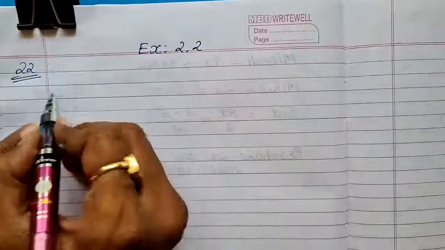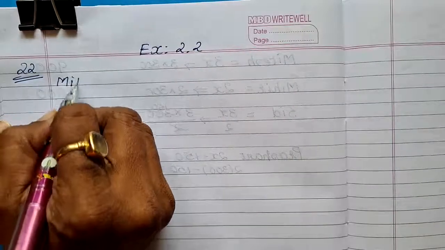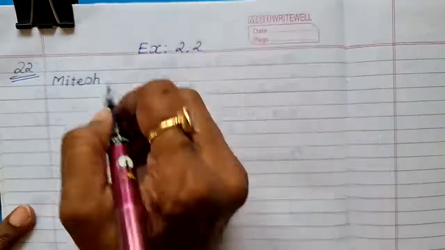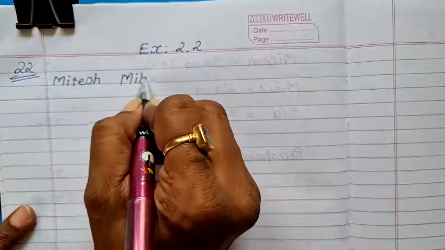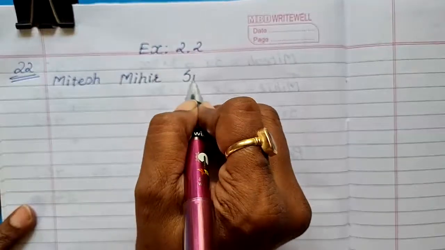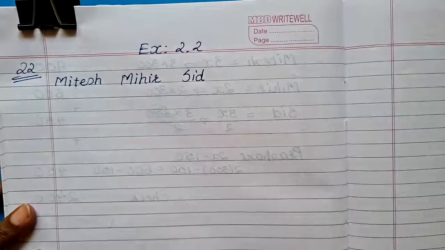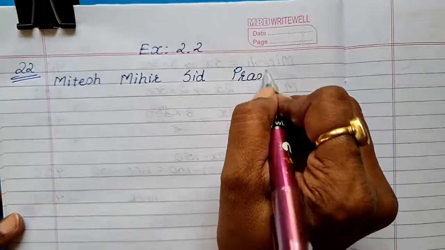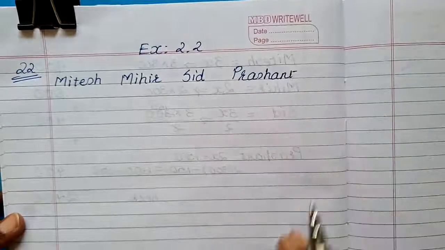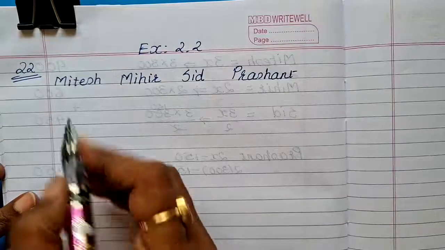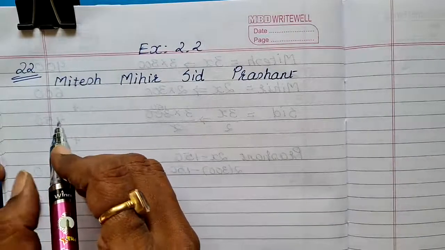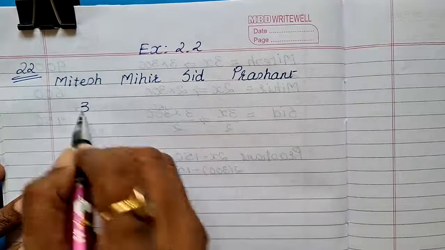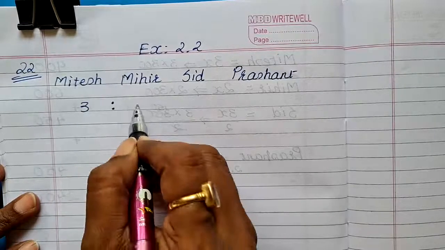So there are 4 friends: Mitesh, Mihir, Siddharth, just write Sid, and Prashant. So the ratio of the amount paid by Mitesh to Mihir is 3:2.